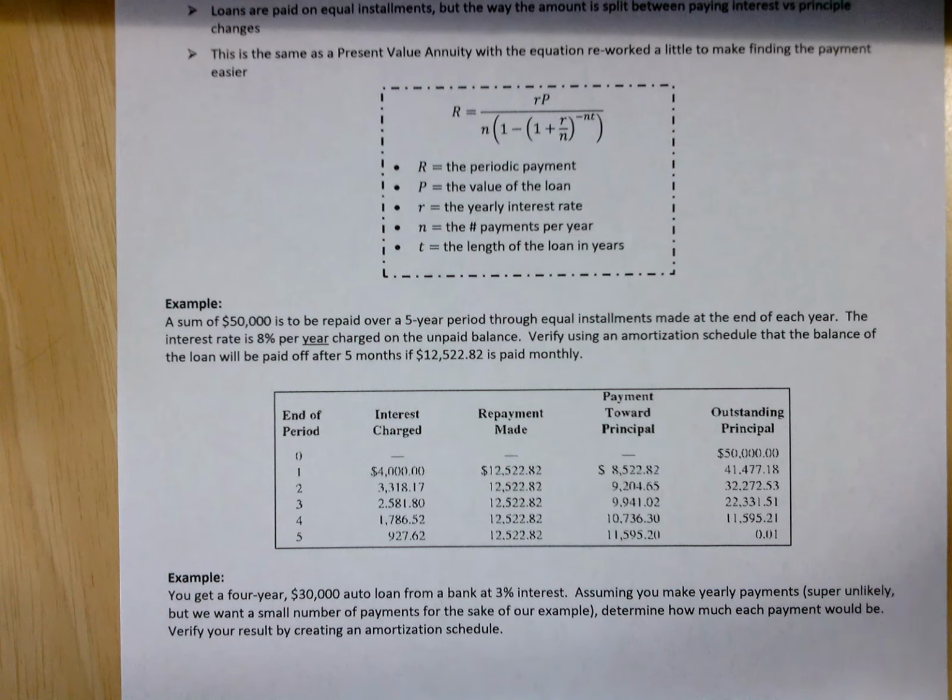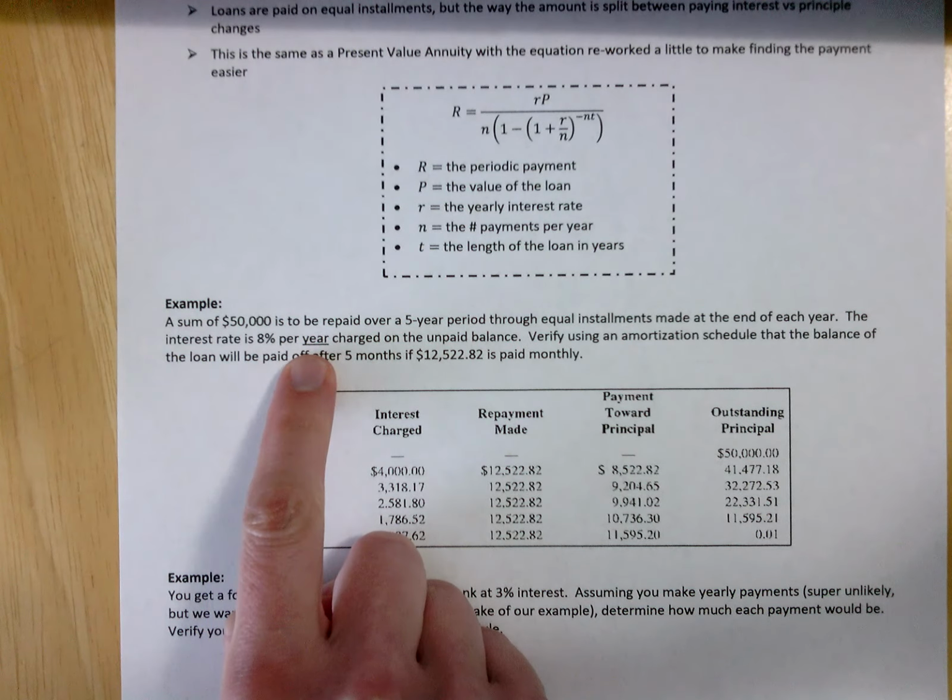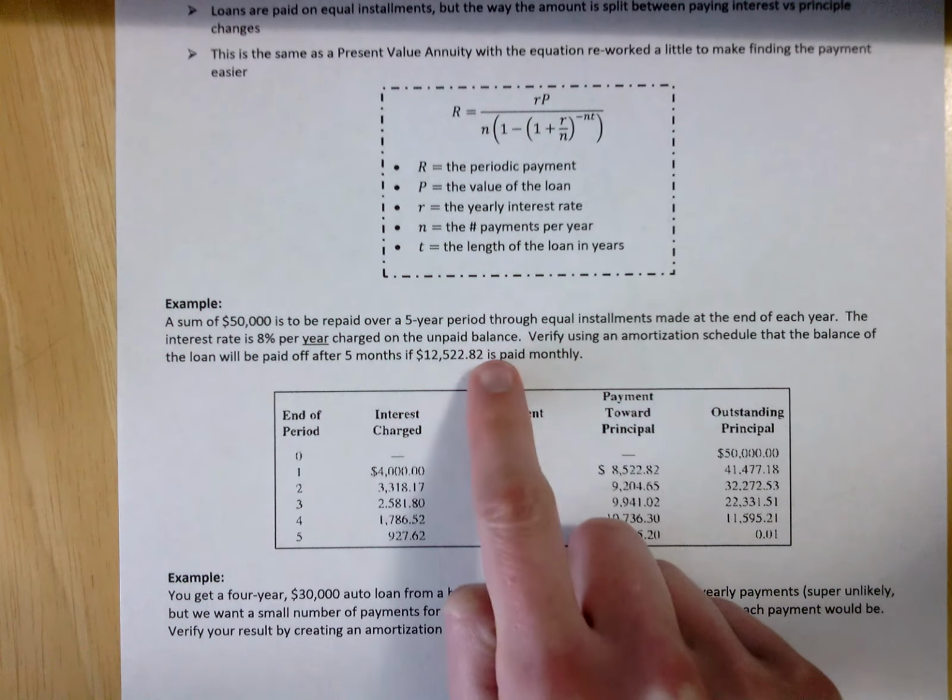But for the sake of doing this problem, we're going to look at this table to show how your payments actually work. If I did something more realistic, it would make my table really big and a little harder to follow. So I wanted to do something a little unrealistic, but the math is easier to understand, okay? So our interest rate is going to be 8% per year, on the unpaid balance.